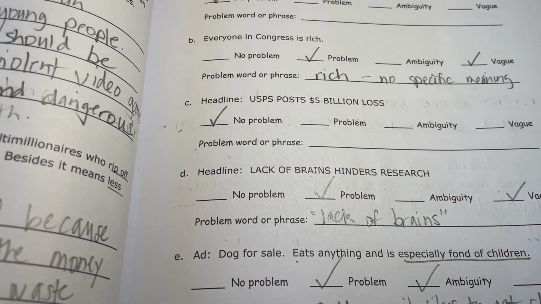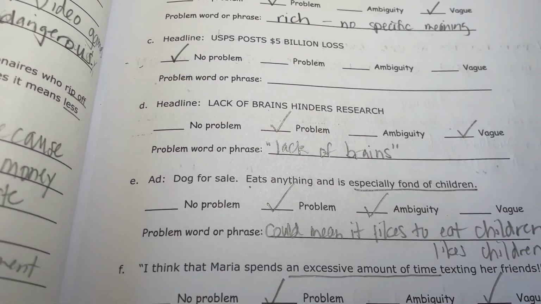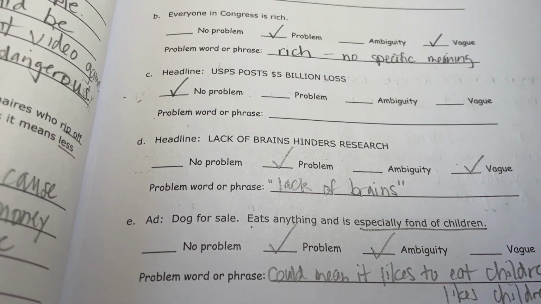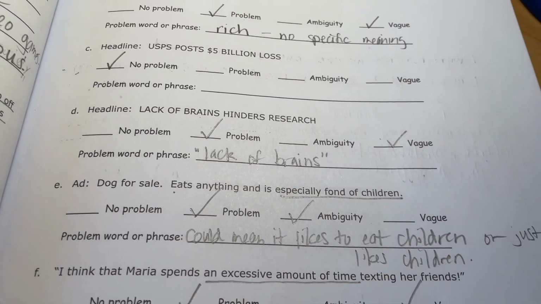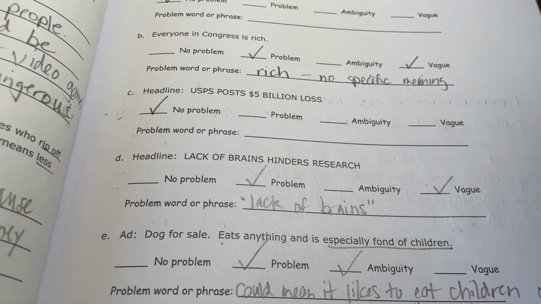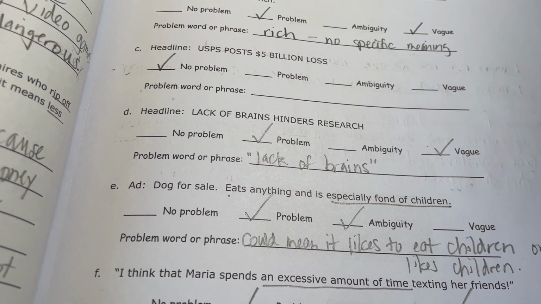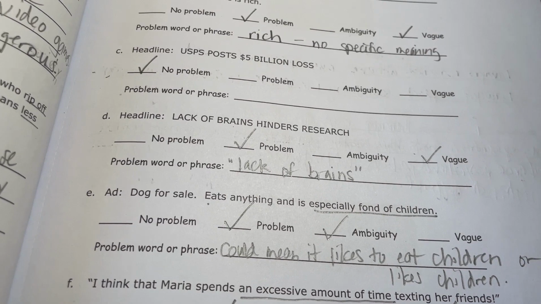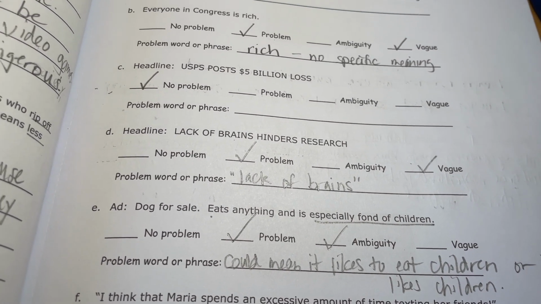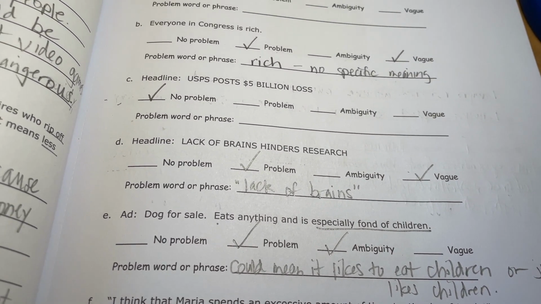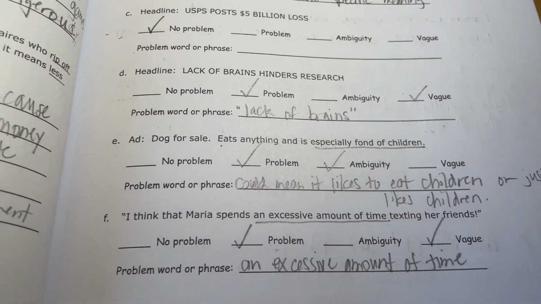E, dog for sale, eats anything and is especially fond of children. So there's a problem there, and it's ambiguity because this could be interpreted in two different ways. It could mean that the dog likes to eat children, or it could mean that the dog just likes children and eats anything.